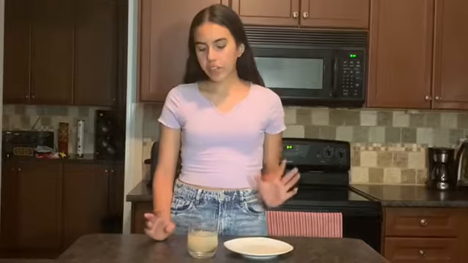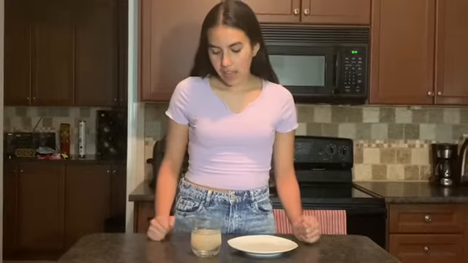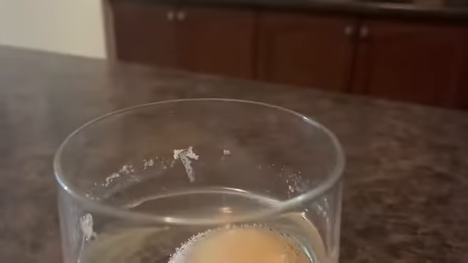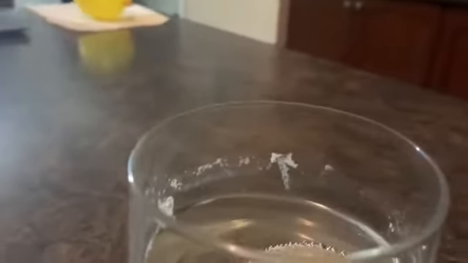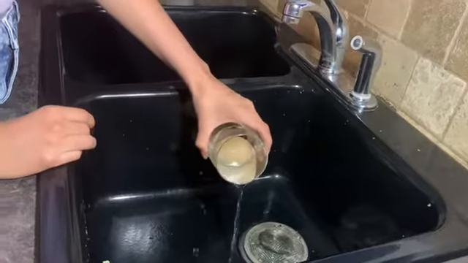So it's the final day, and I'm about to take my egg out of the vinegar and see what it looks like. My final thoughts on the egg are that it has become very translucent. There are still some bubbles formed around it, and it's a lot bigger. There are little bits of calcium stuck to the cup, possibly from the shell itself that didn't completely dissolve in the water.